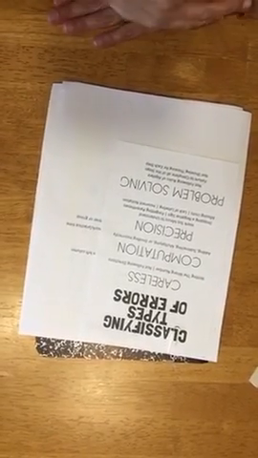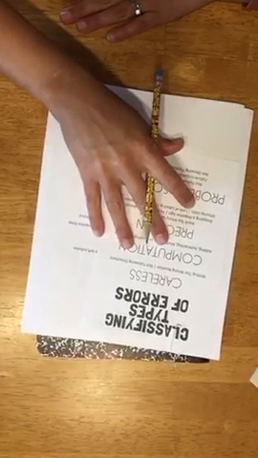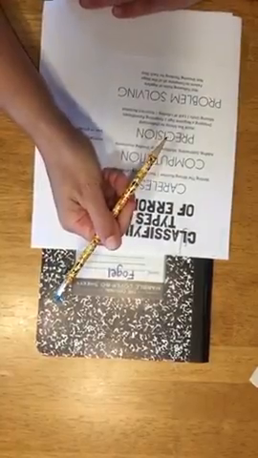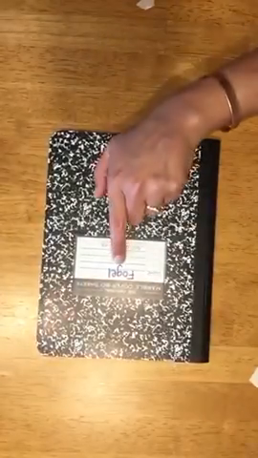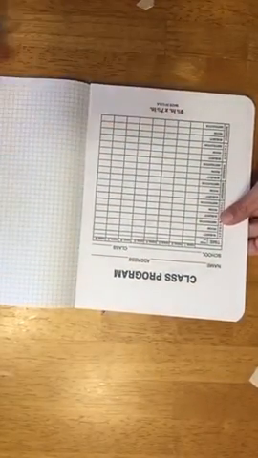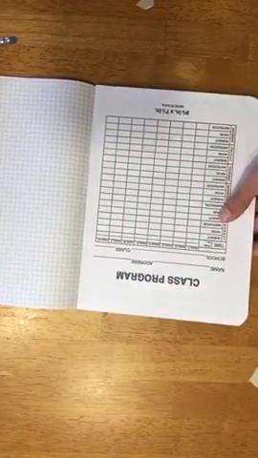Today we are going to build our interactive notebook, and the materials that you need are the packet of information from your group folder, your notes notebook, and a pencil. What I would like you to do is make sure that you have your name either on the front cover or on the inside cover, and we're going to go ahead and start to number and label our pages.